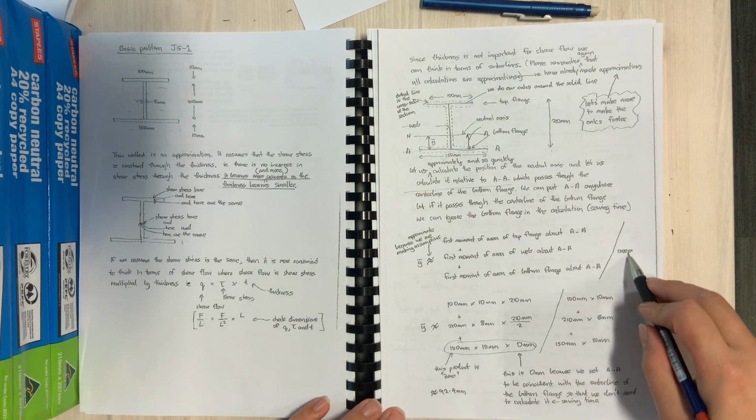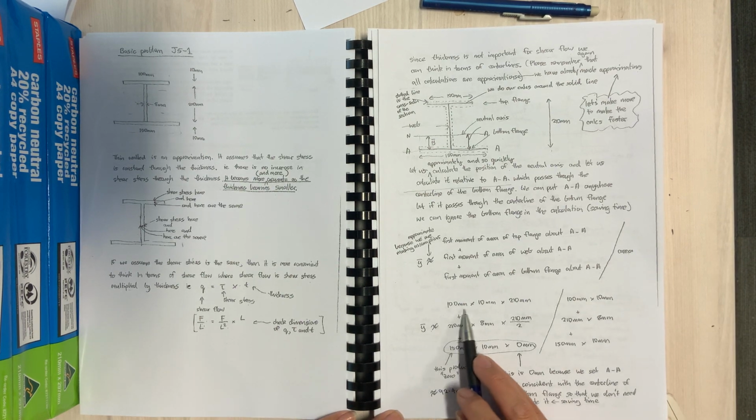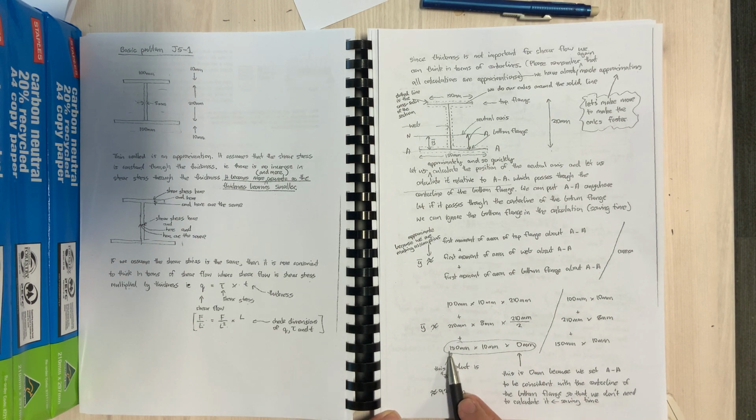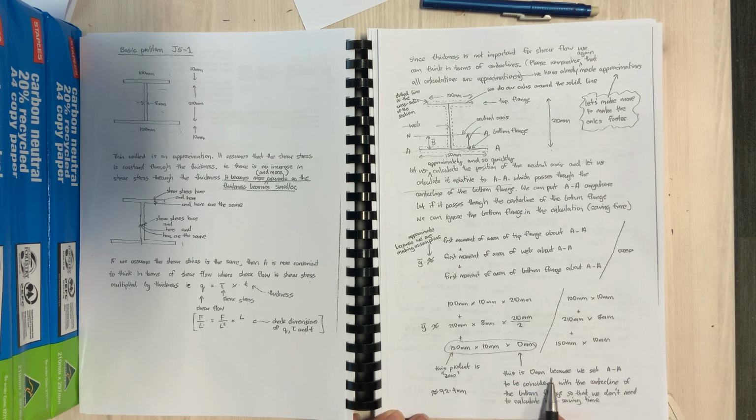And we divide that by the area. So we've got 100 times 10 times 210, plus 200 times 8 times 210 over 2, plus 150 times 10 times 0. This is 0 because we set AA to be coincident with the center line of the bottom flange, so we don't need to calculate it, thus saving time.